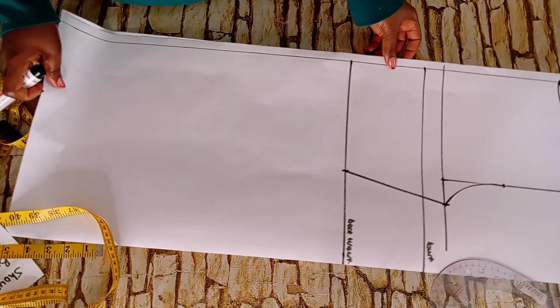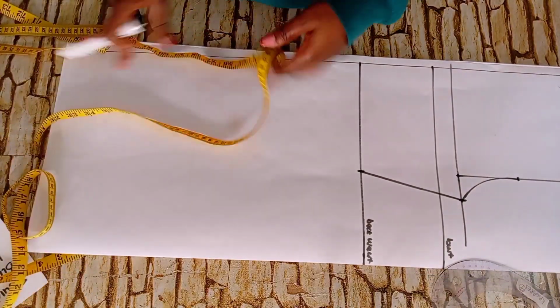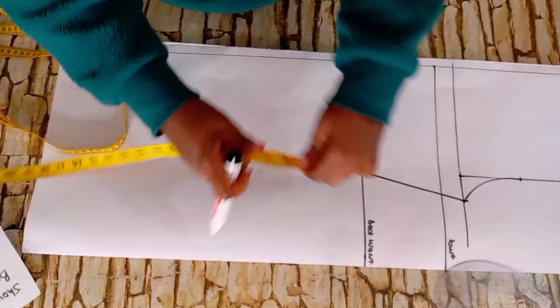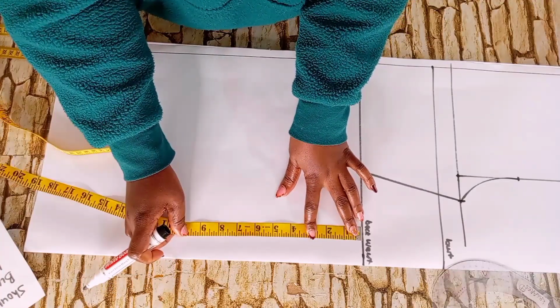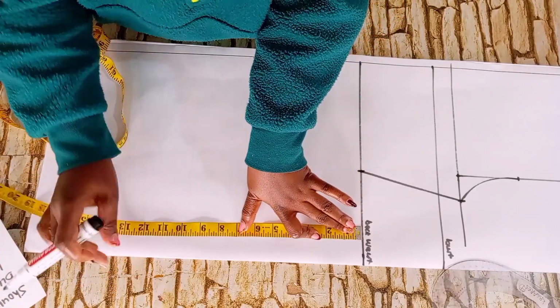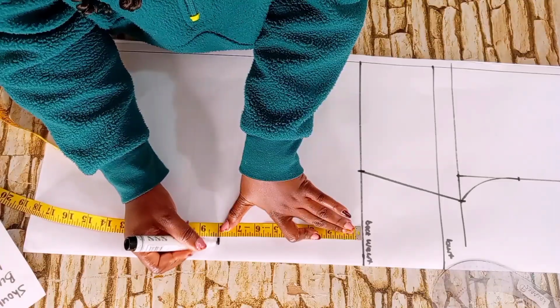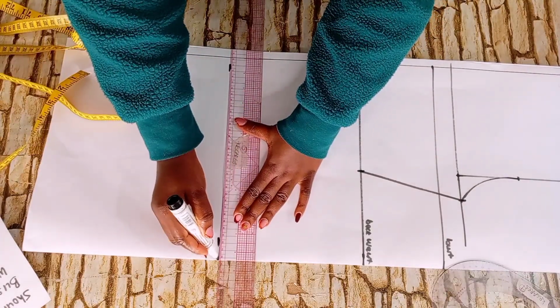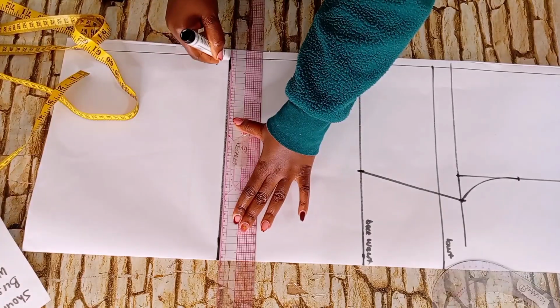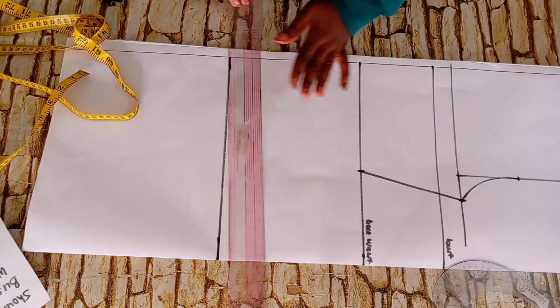But now we want to extend it down to the hip line. From this back waist here, come down by, you can use between 7 inches to 9 inches, okay? But for this one, I'm going to be using just 8 inches. So from the waist to the hip is between 7 inches to 9 inches, depending on the body size.